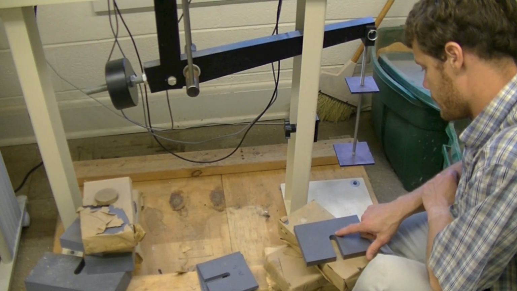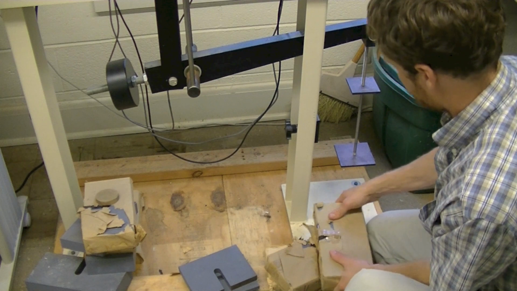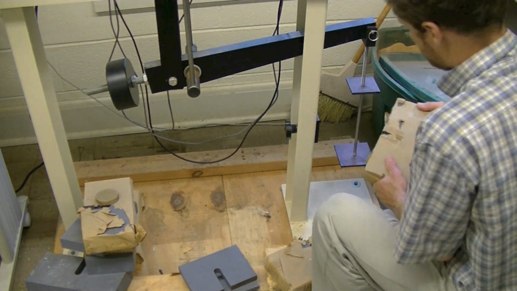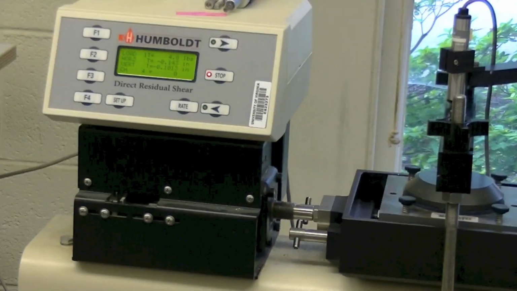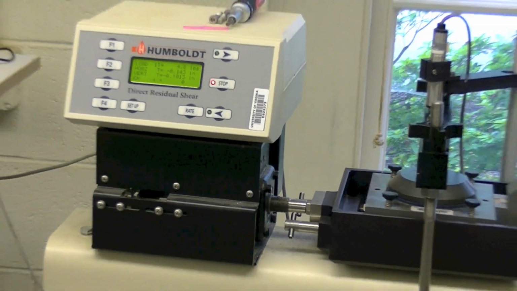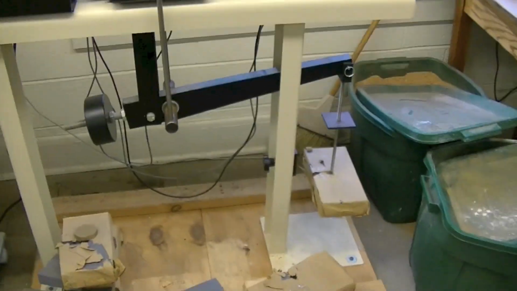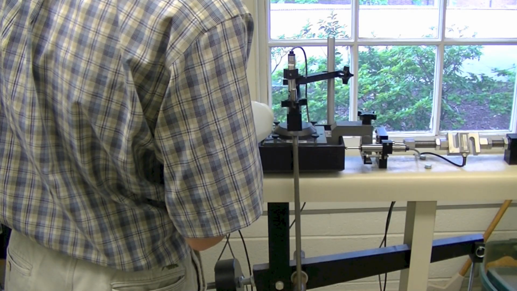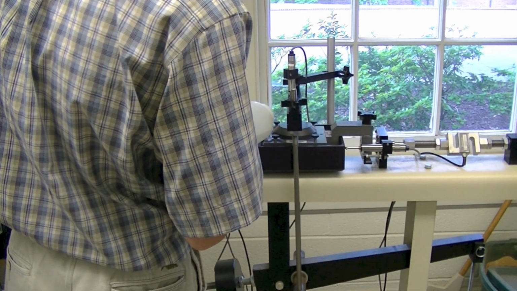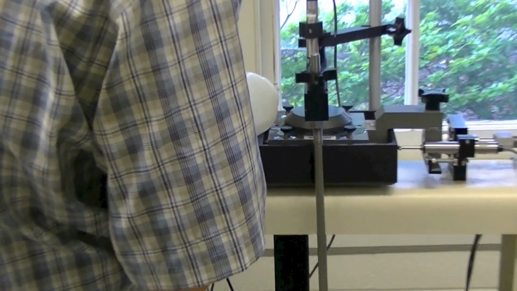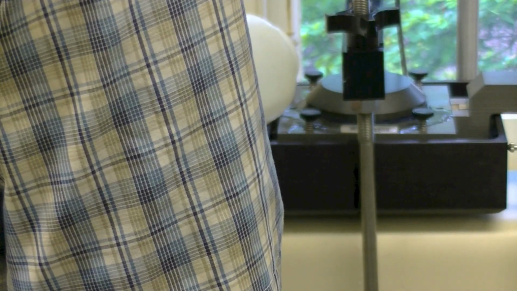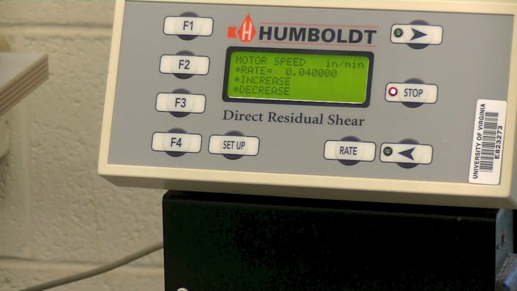Apply the desired normal force to the sample by adding weights to the vertical load hanger. This induces vertical or normal stresses on the sample. Allow time for primary consolidation to end before shearing. Pour water onto the sample and box until the full assembly is saturated. This expels the air voids and does not allow pore pressures to build at the failure plane.